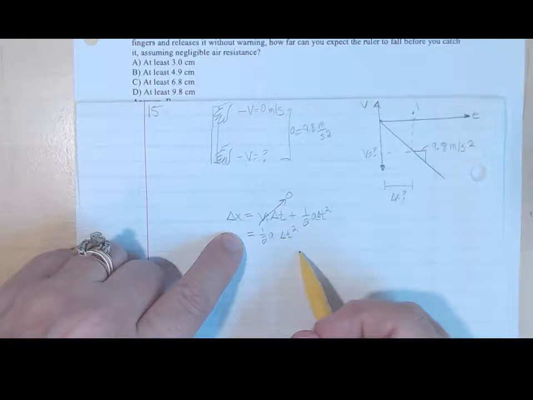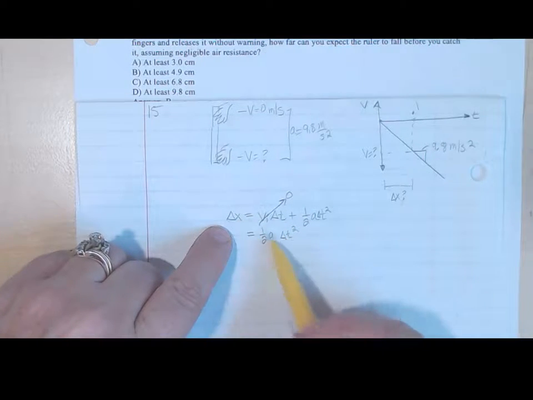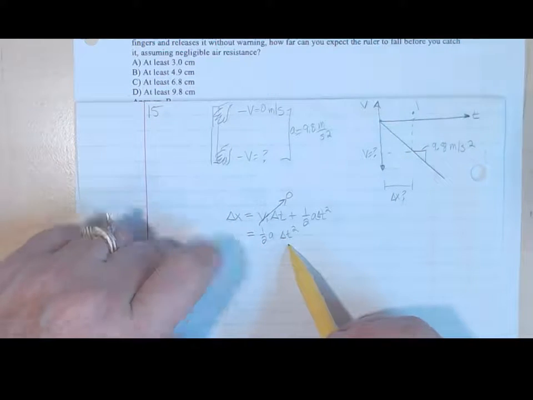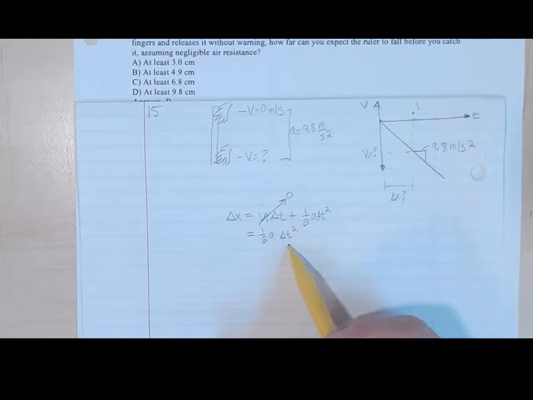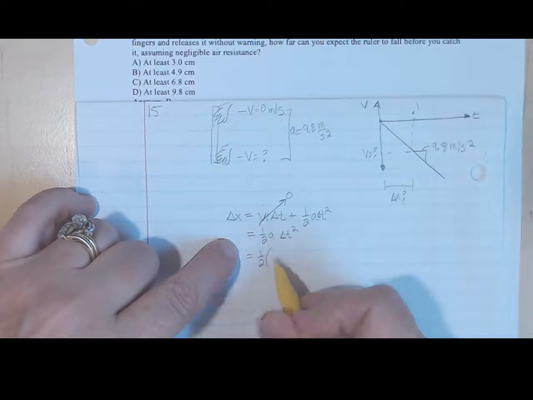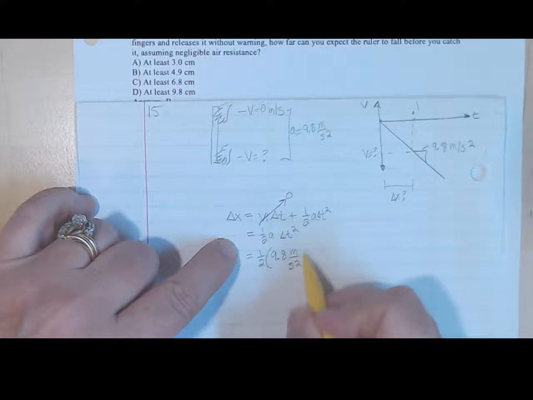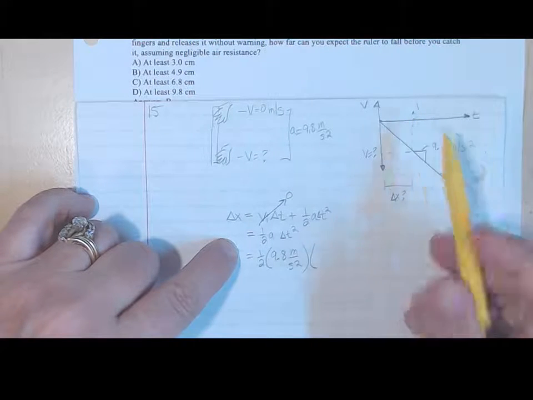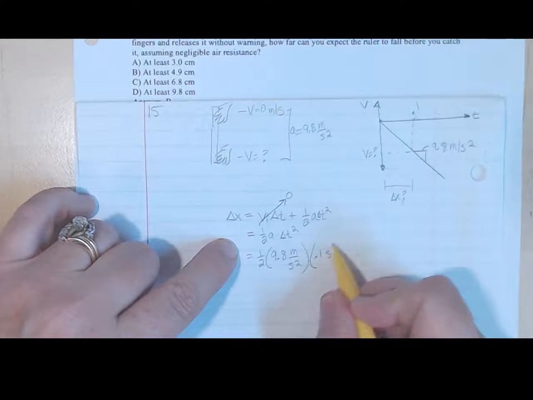Now what am I solving for? I am solving for delta x. I don't need to do any algebraic rearranging. So let's just substitute in and solve. 1/2 times 9.8 meters per second squared times delta t, remember I'm looking for how far it falls in 0.1 seconds. And don't forget to square it, that's important.